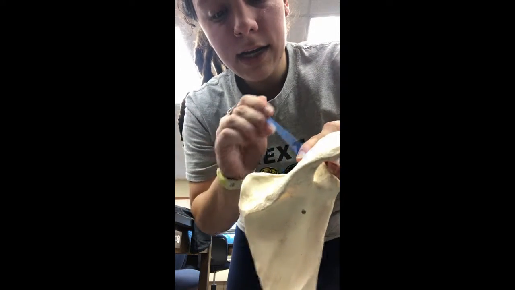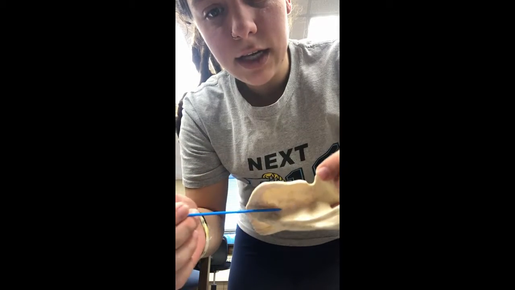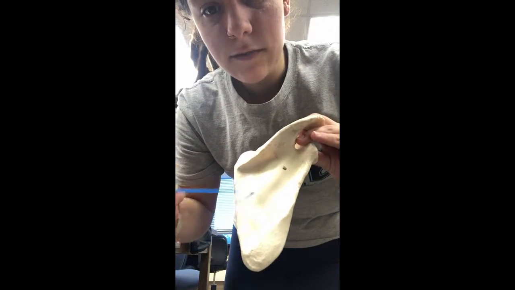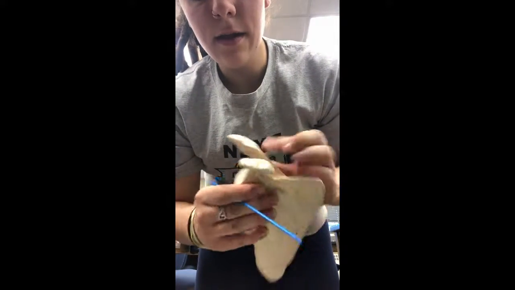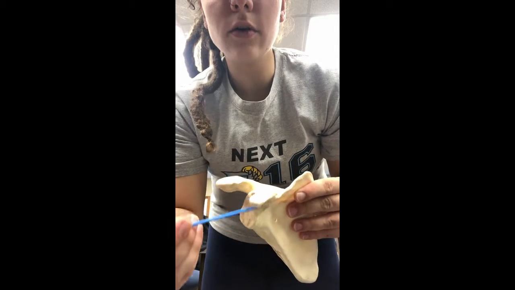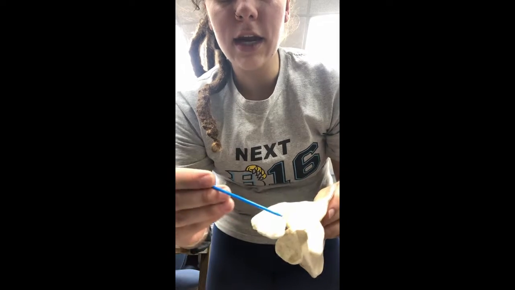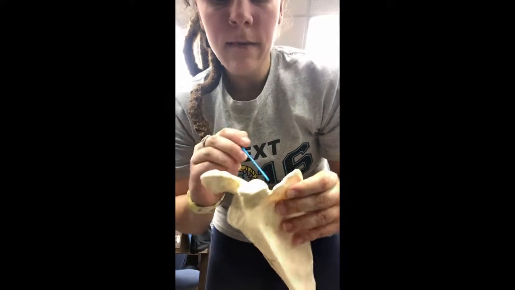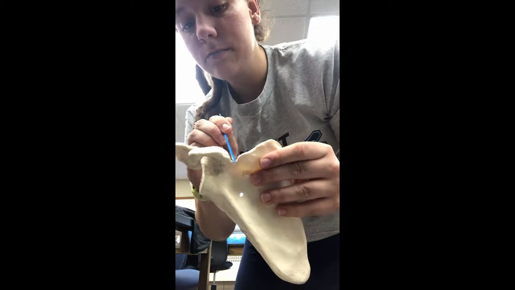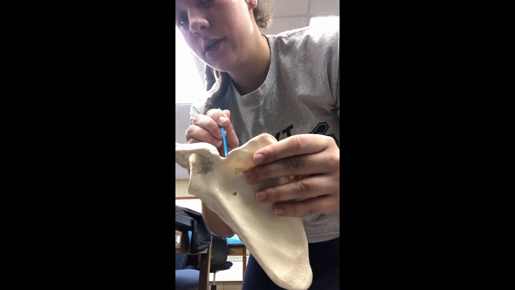We have the spine and the supraspinous fossa and the infraspinous fossa, along with the subscapular fossa. This is the coracoid process and the acromion process. And here's the glenoid fossa. And also you have the suprascapular notch right here.